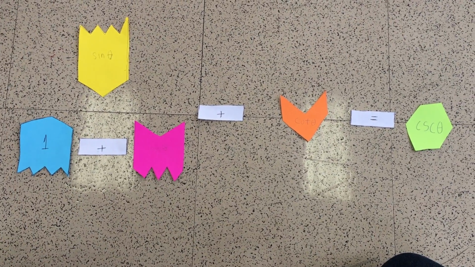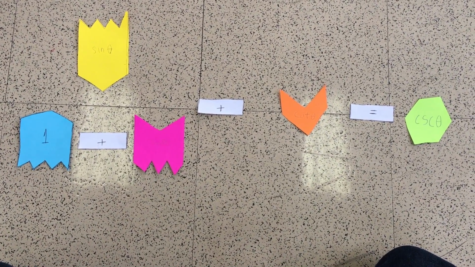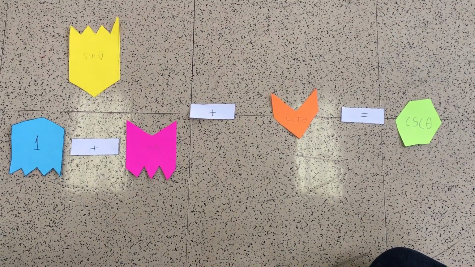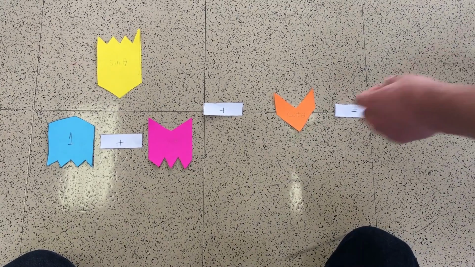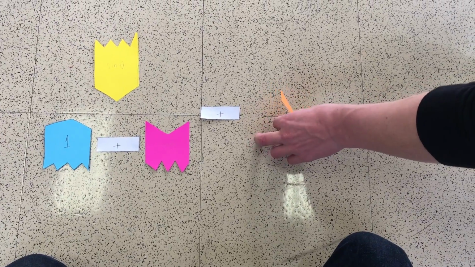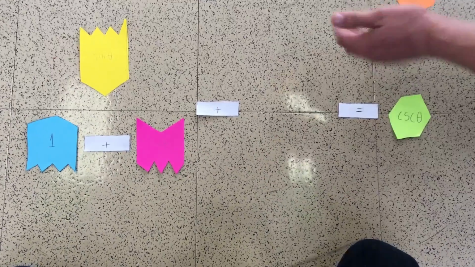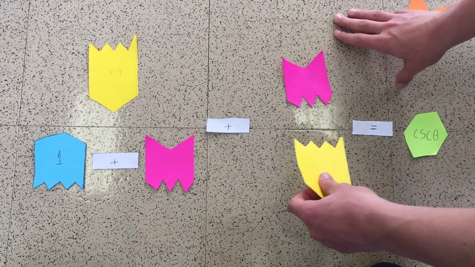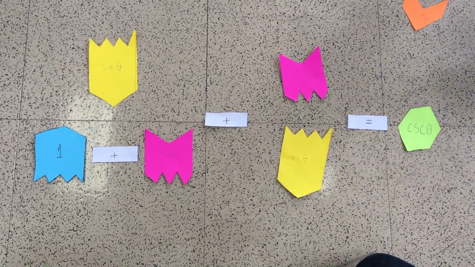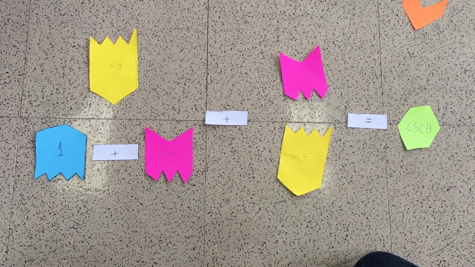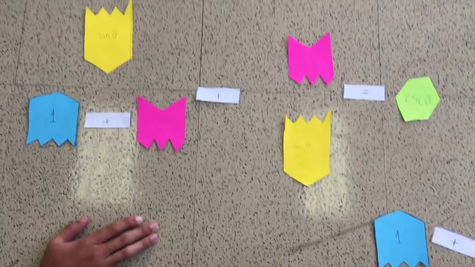Sine over 1 plus cosine plus cotangent equals cosecant. We want to change cotangent to get a common denominator between these two fractions. So we're going to replace cotangent with cosine over sine using our first trig identity, which is the quotient identity. Or we can create a common denominator.